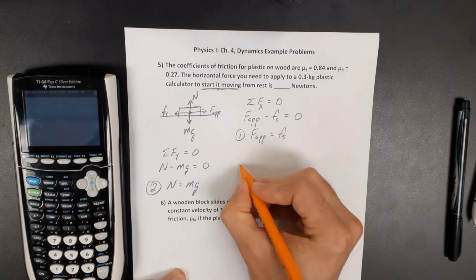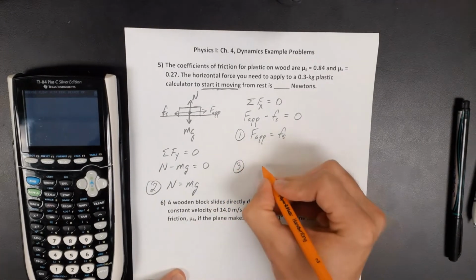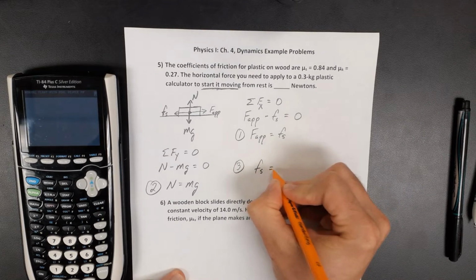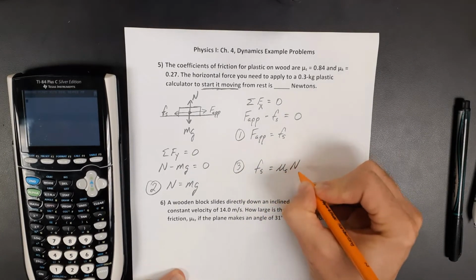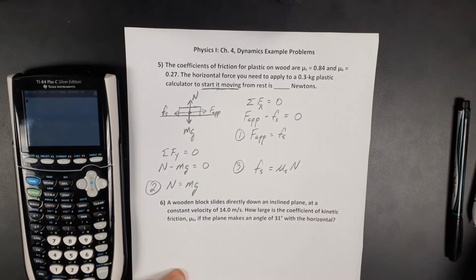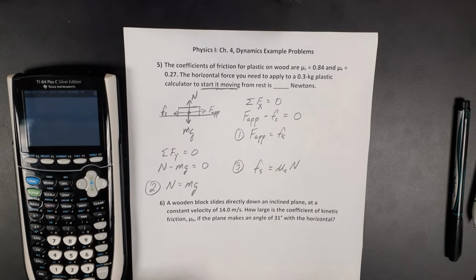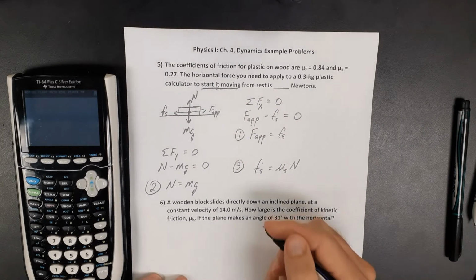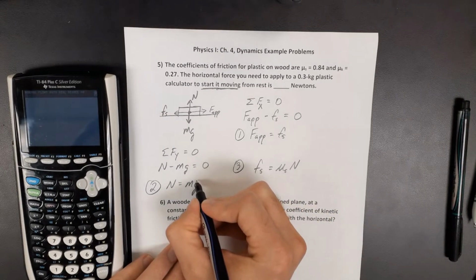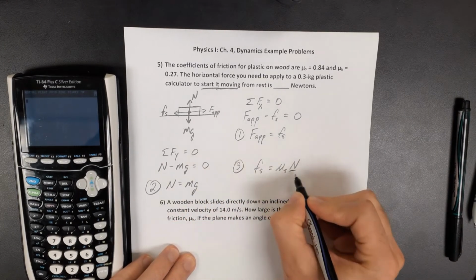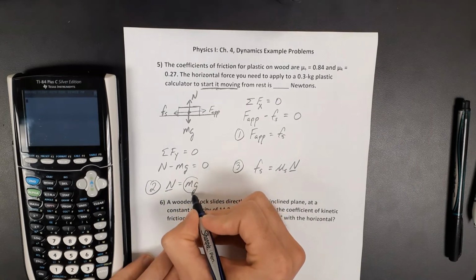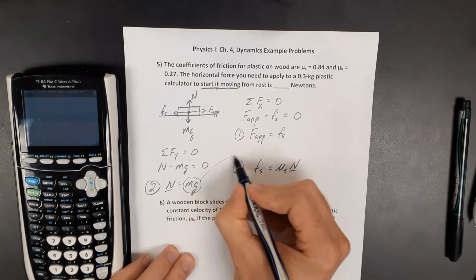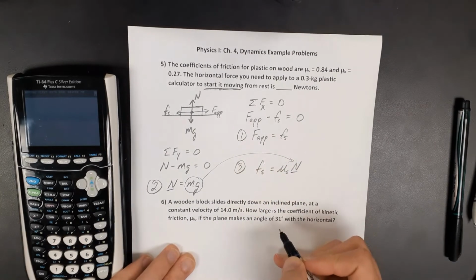All right, so far we have two equations. Also, we know that static friction is equivalent to the coefficient of static friction times the normal force. Now with these three equations, this problem never told me the normal force, but I know that the normal force equals the force of gravity.